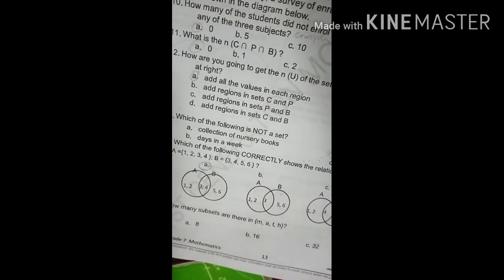And finally, number 15. How many subsets are there in MATH, math? So talking about how many subsets, we are asked to find out the power set, which has the formula 2 to the power of n.